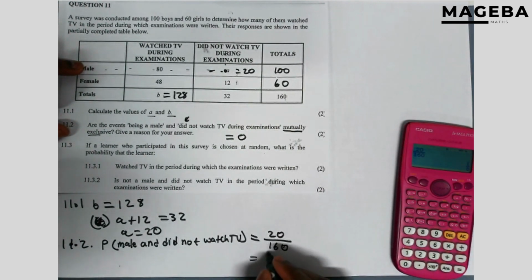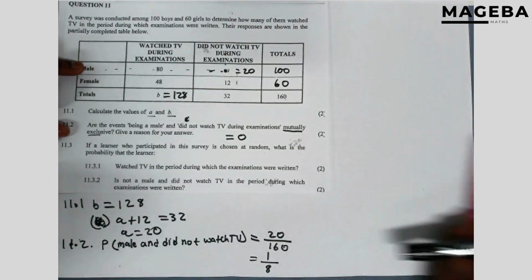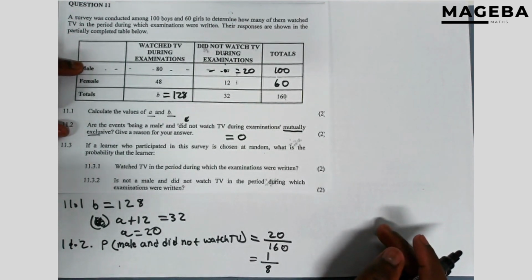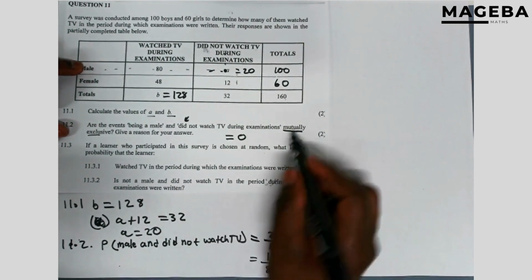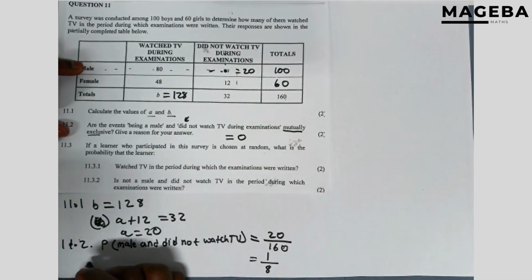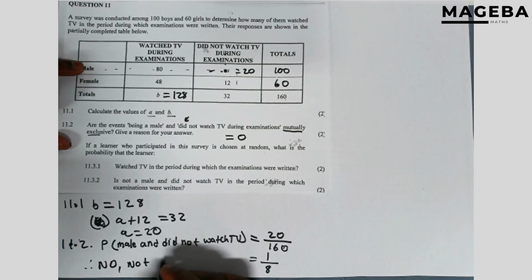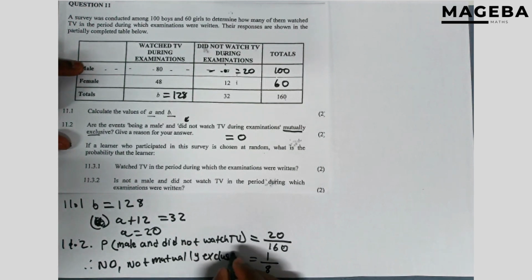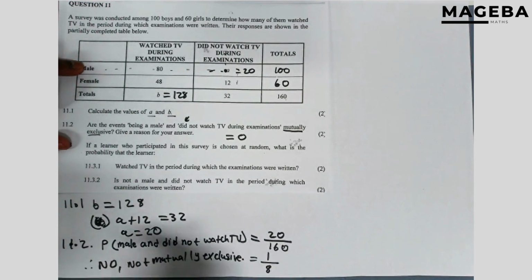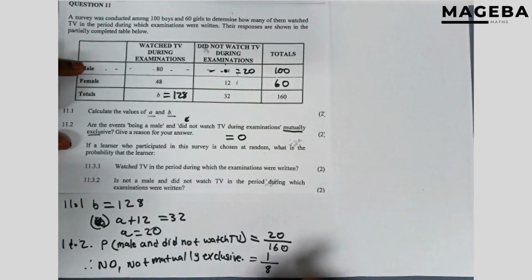Now you can simplify it further if you want to. That just gives us 1/8. So this is the probability, or the event, that we find here. But the question was, is it mutually exclusive? No, it's not mutually exclusive, because this probability is not equal to 0.